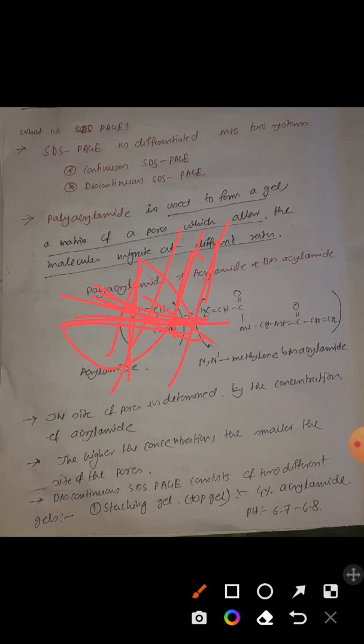But if your protein is intact, in that case you have to lower your acrylamide concentration so that it gives you a larger pore, so that you can easily separate them. That is the idea. We have to set the gel concentration on the basis of our requirement, whether we are dealing with delicate particles or relatively larger particles.